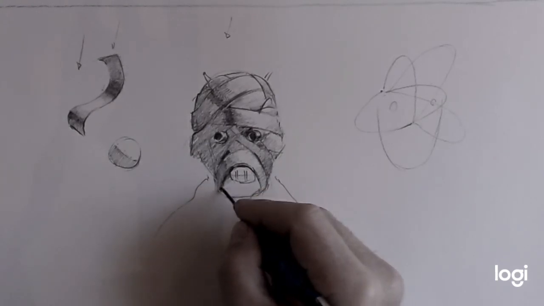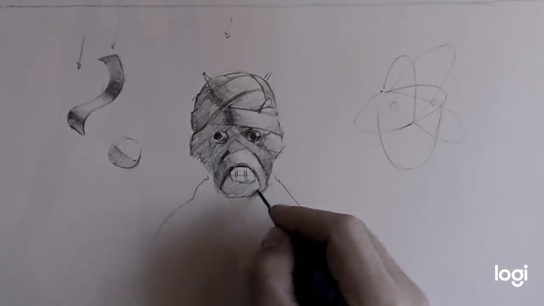And this in here is all in cast shadow. This is all dark in here.